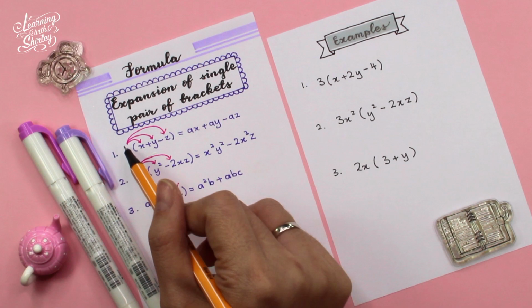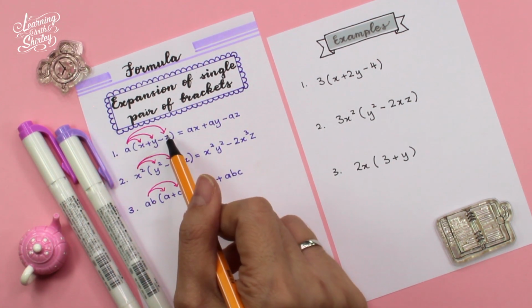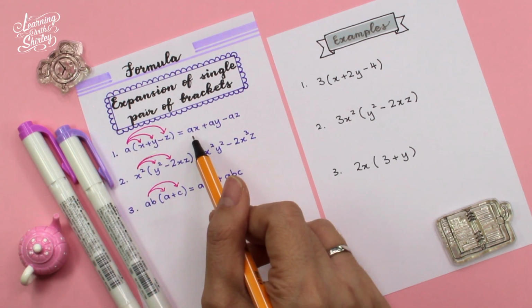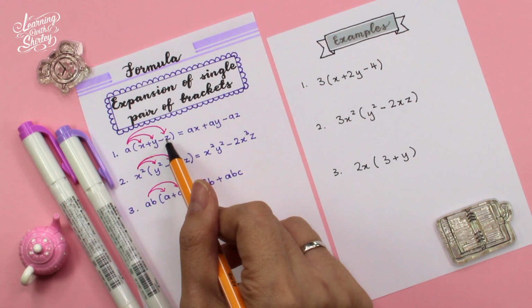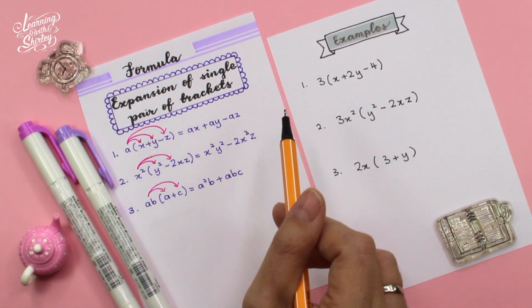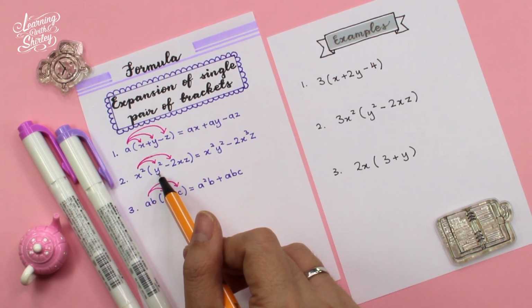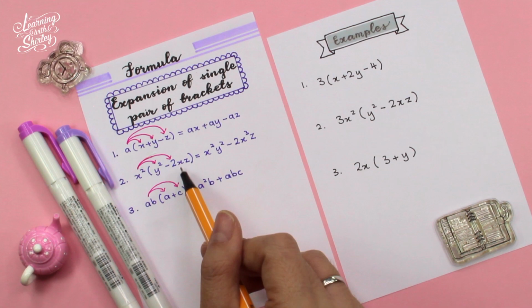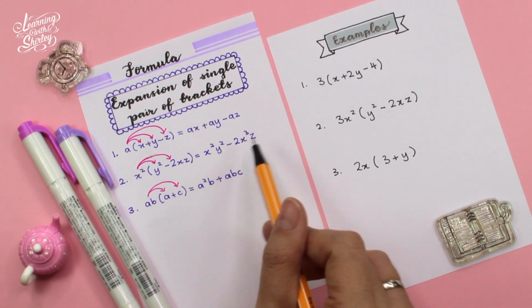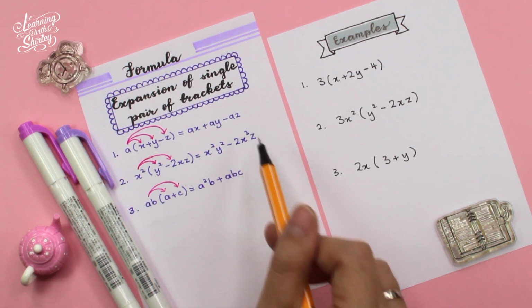First of all, we are going to draw the arrows, to make sure that we multiply term by term. So a times x is ax, a times y is ay, and a times negative z is negative az. As for number 2, x squared times y squared, we get x squared y squared. Then x squared times negative 2xz, we get minus 2x cubed z, because x squared times x is x cubed.